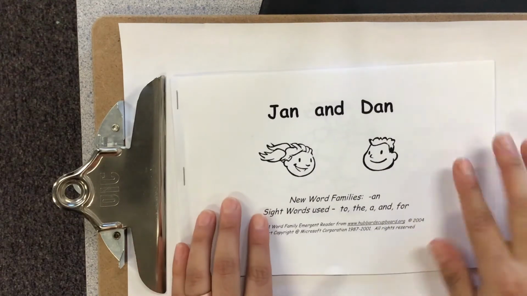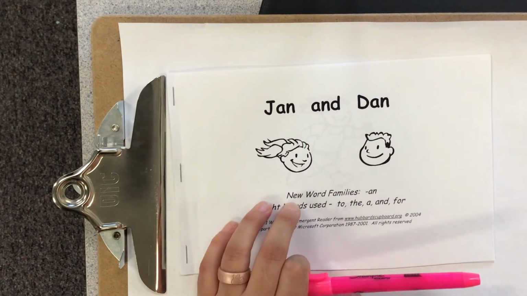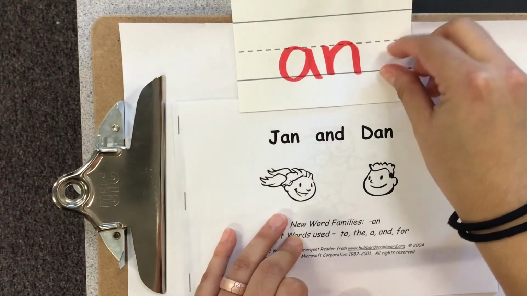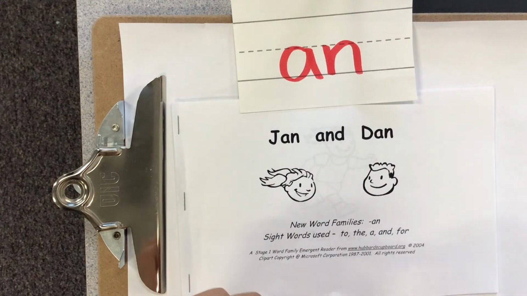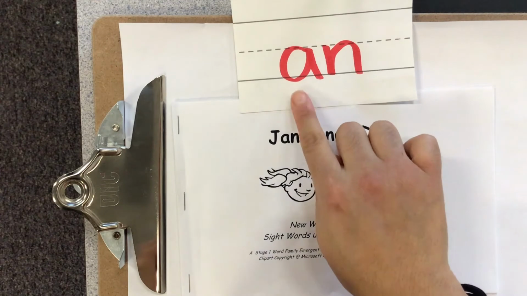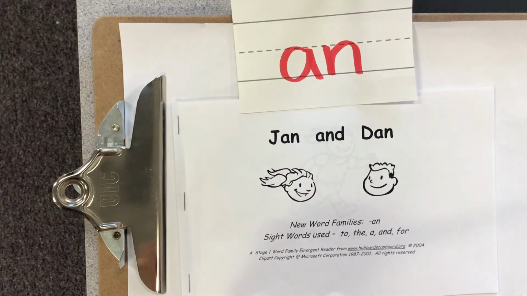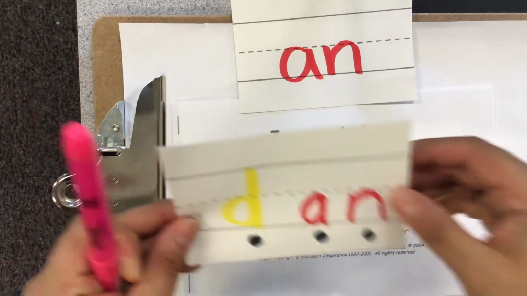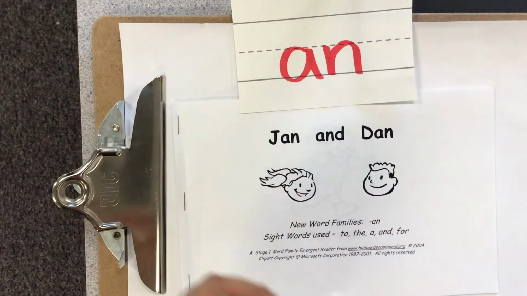Okay, so after our picture walk, let's go ahead and take our highlighters. And what I want you to do is find words that have this pattern. Remember, this is the an word family, so we're looking for words that have the same middle and the same ending sound. So you're going to look for words that sound like Dan, van, ran, and so on. Do you have any questions?